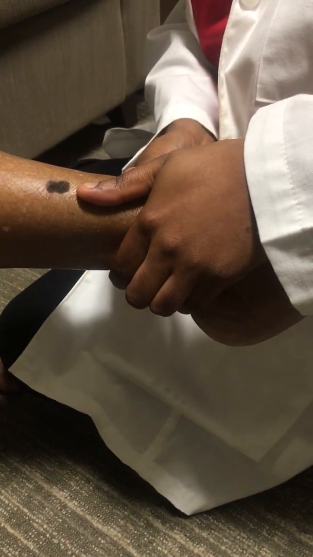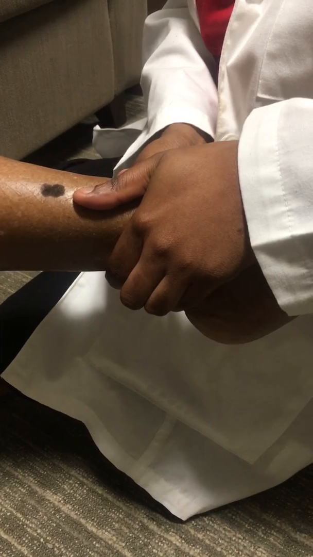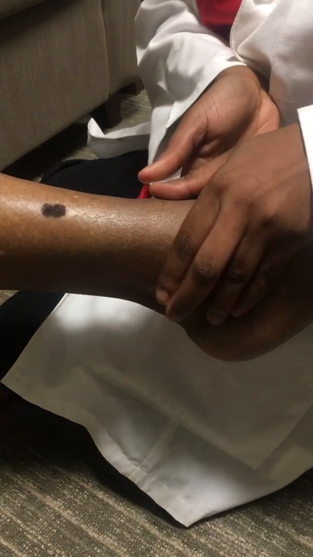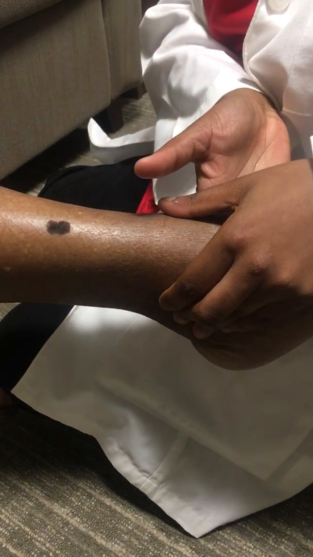It's +2. Now I'm going to do the same thing on this side. It's +2. So they're equal bilateral because both legs are +2.